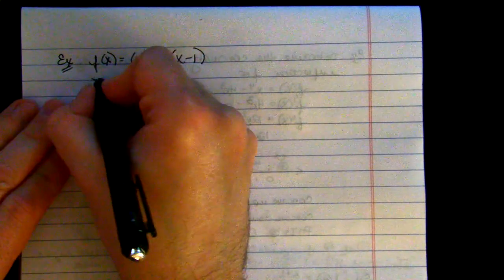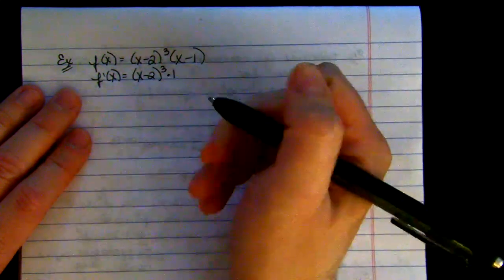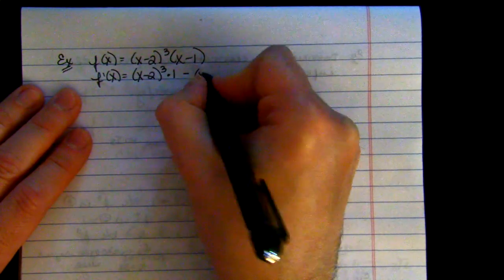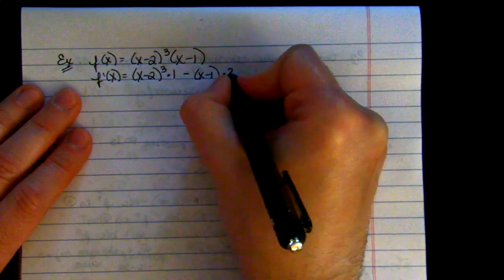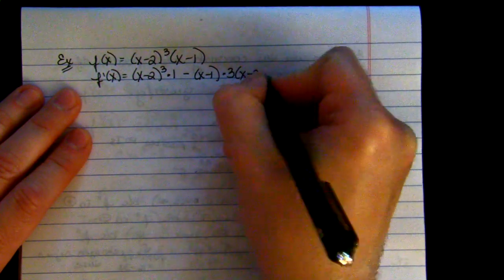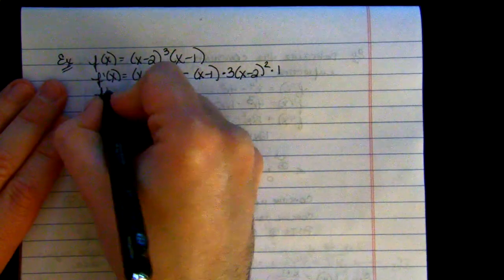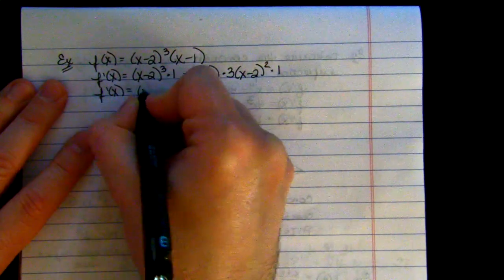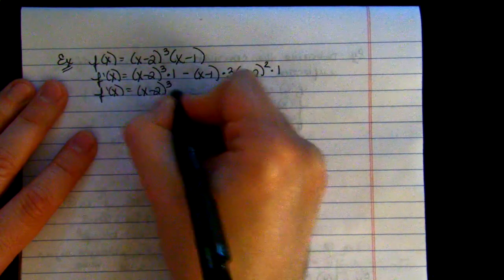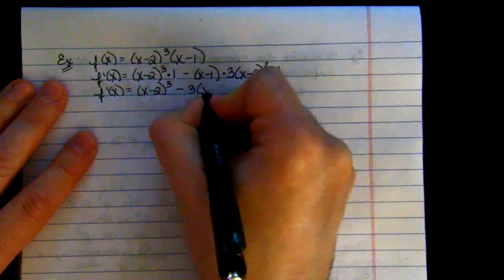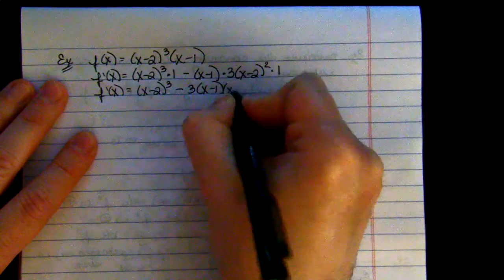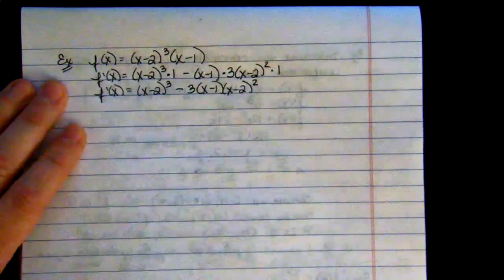I'm going to get f prime of x equals first, x minus 2 cubed times derivative of the second is times 1, minus second, x minus 1 times derivative of the first is 3 times x minus 2 squared times 1. F prime of x is equaling x minus 2 cubed minus 3 times x minus 1 times x minus 2 squared.